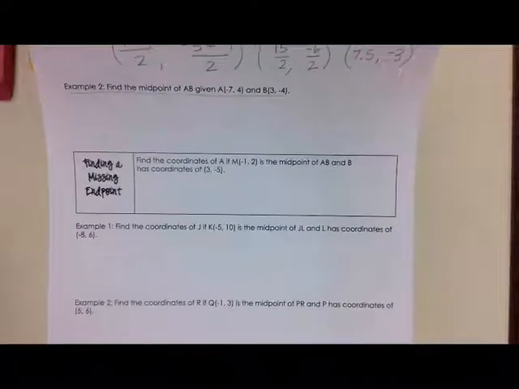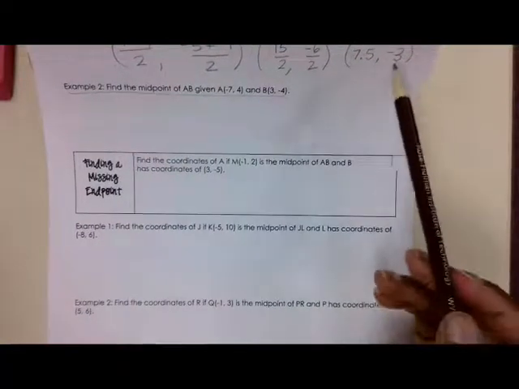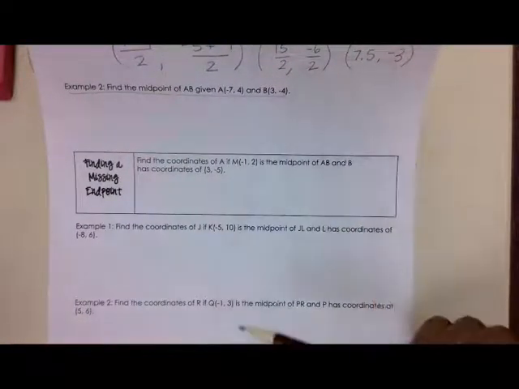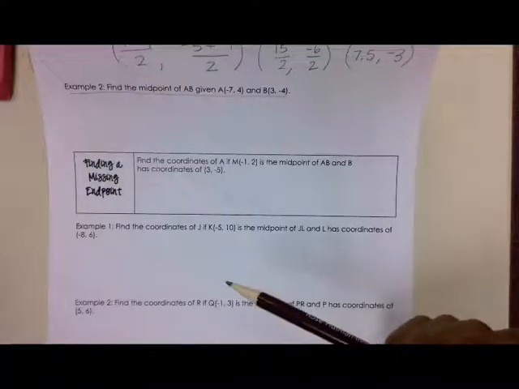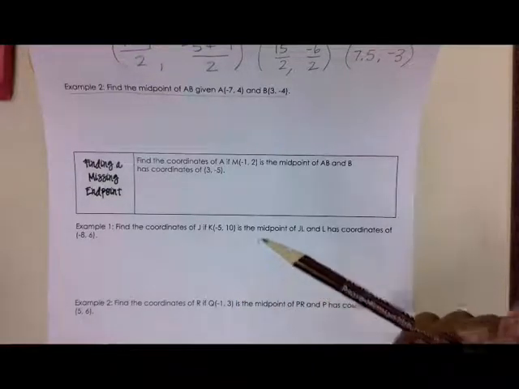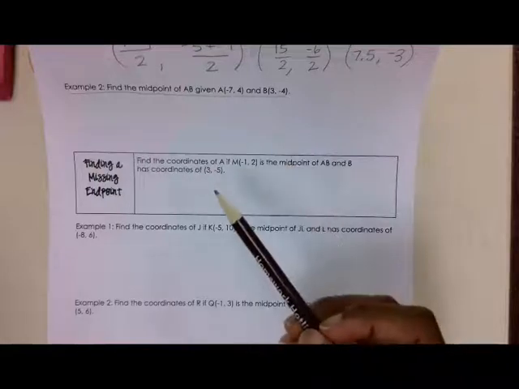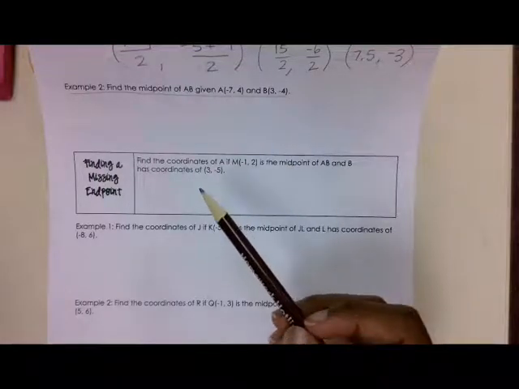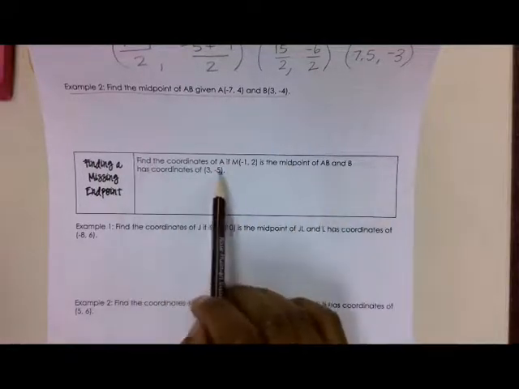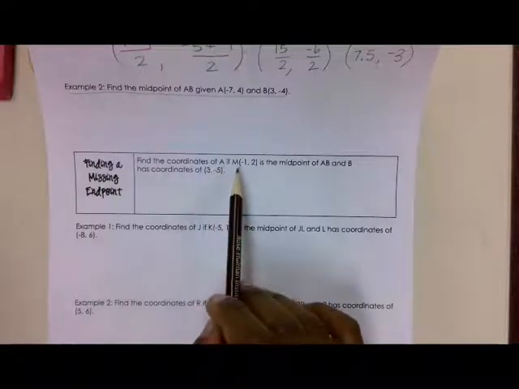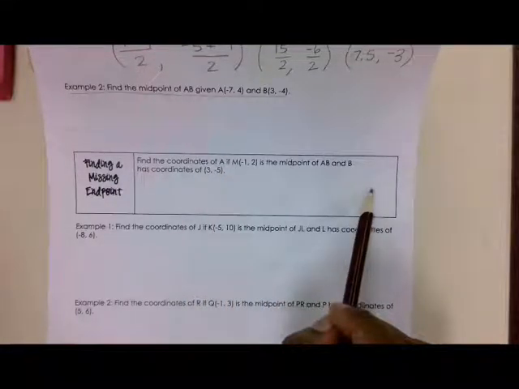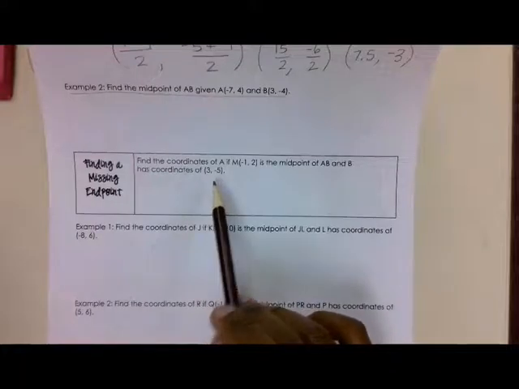So now we're going to find a missing endpoint. So over here they gave us the midpoint, but now we need to find the missing endpoint given a midpoint and another point. Okay. So find the coordinate of A if M, that's the midpoint, is the midpoint, and B is this. Okay.